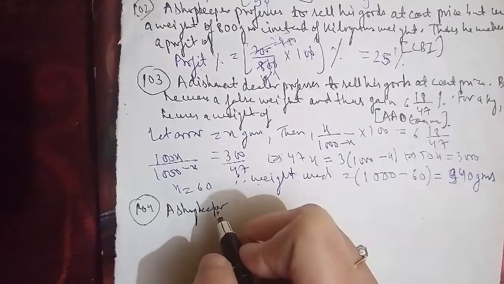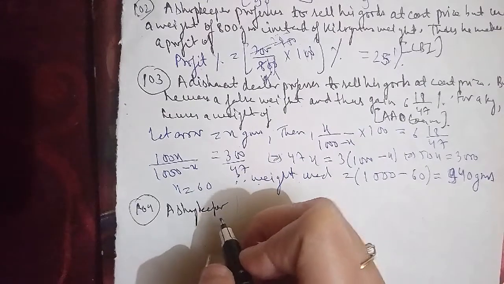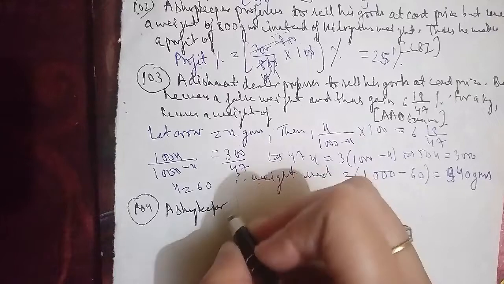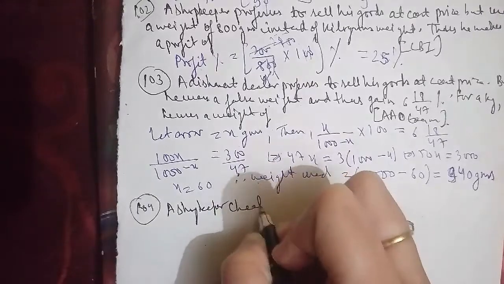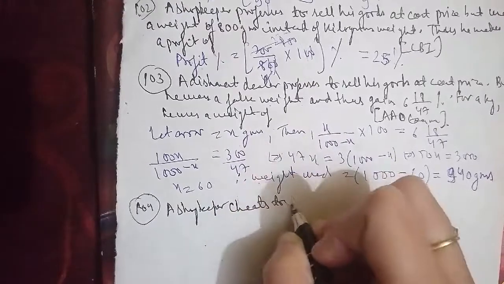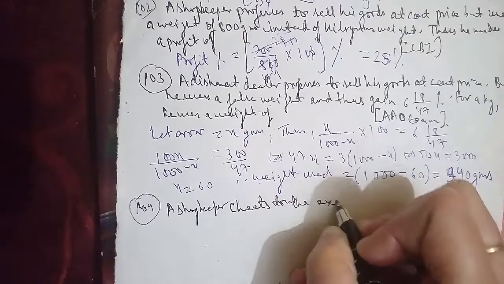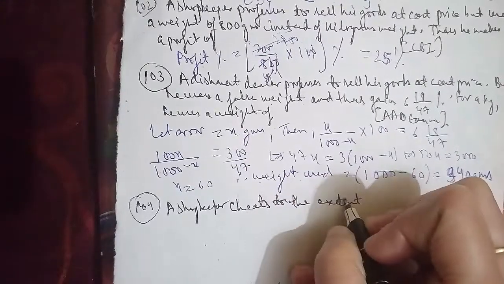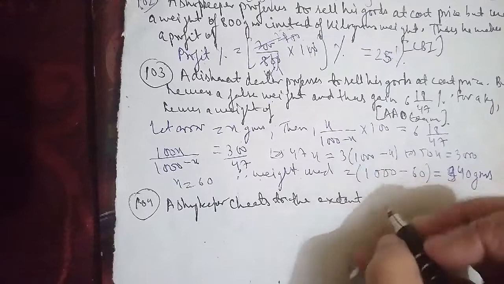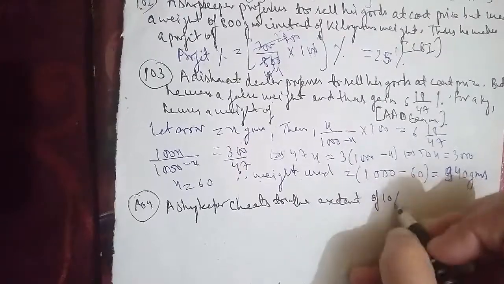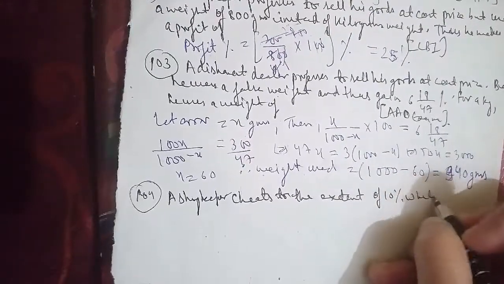His total gain is, this has been asked in the bank PO question paper. So we go ahead and find it out for the same here as well.